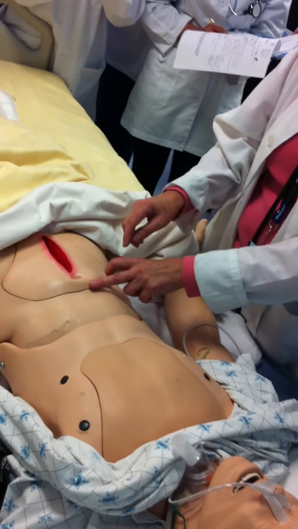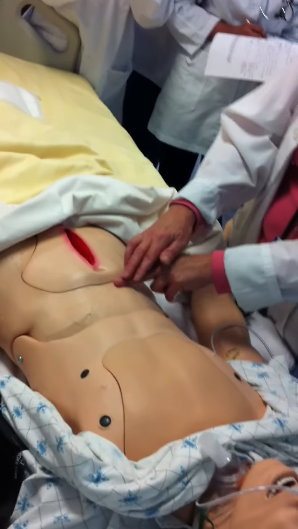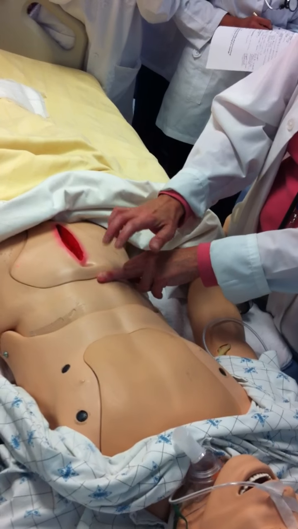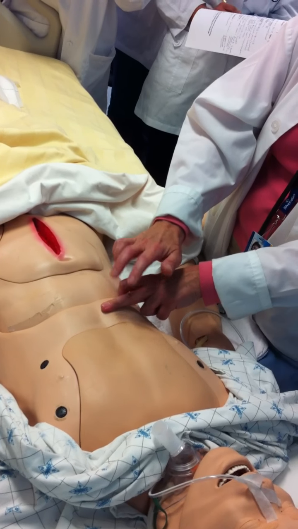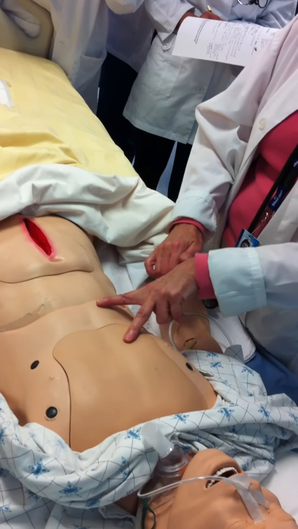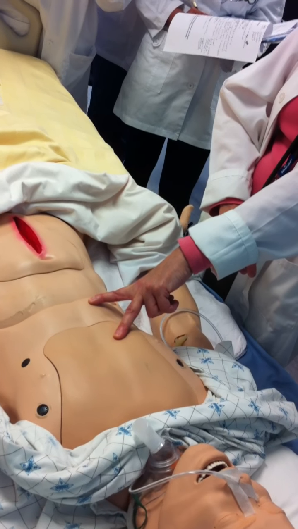That's my superior border. To find the inferior border, I'm going to start in the abdomen and work up. Tympany, tympany, tympany, tympany, dull at the costal margin. And I'm going to measure that, and it should be 6 to 12 centimeters.